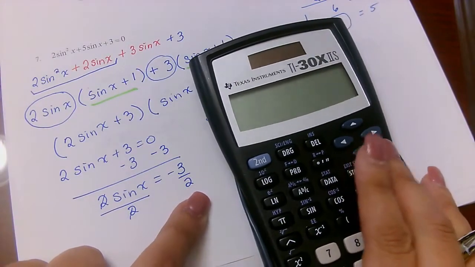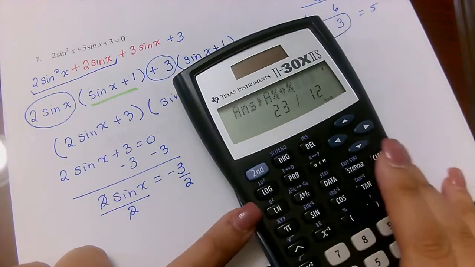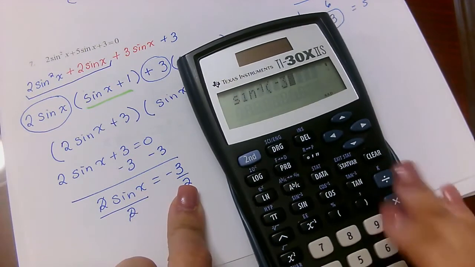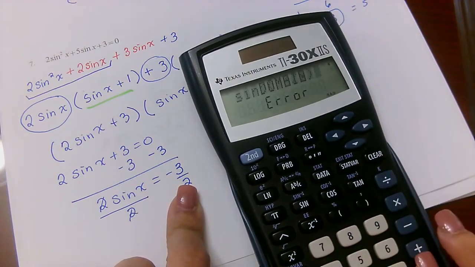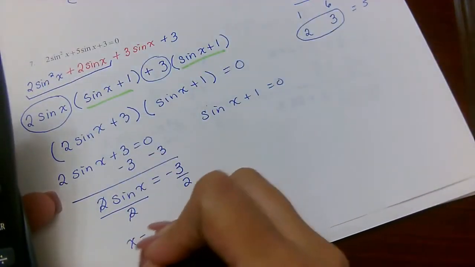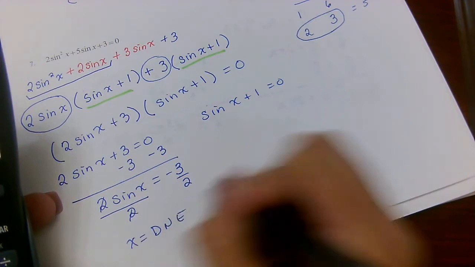But if you don't see that automatically, all you're going to have to do is use your calculator. If I do inverse sine of negative 3/2 in my calculator, you'll see you have your domain error. So this one does not exist.